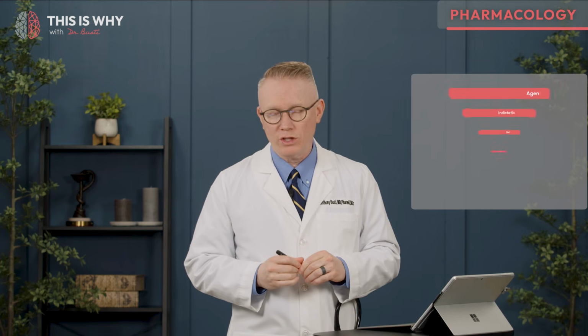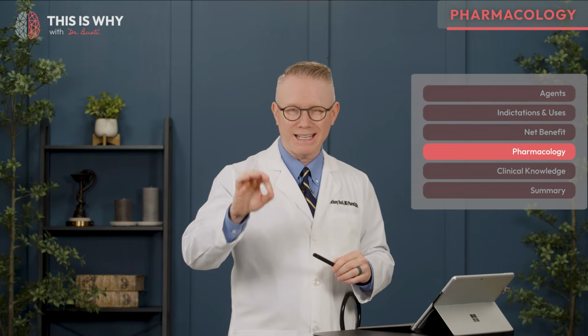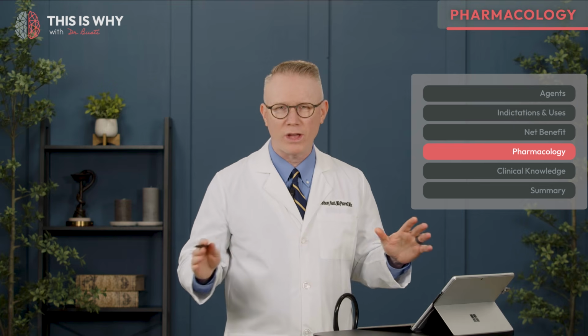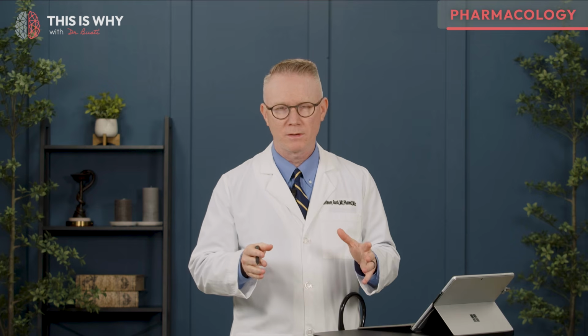Now we're going to start to dive into the details of the pharmacology. My goal here is not to overwhelm you, but remember what I said at the beginning. When you really understand mechanisms, and you're not just memorizing class names, it starts to make sense of the reasons why we use it for indications and uses. It also makes sense of where we start to see side effects and other things, as it relates to monitoring parameters and so on.